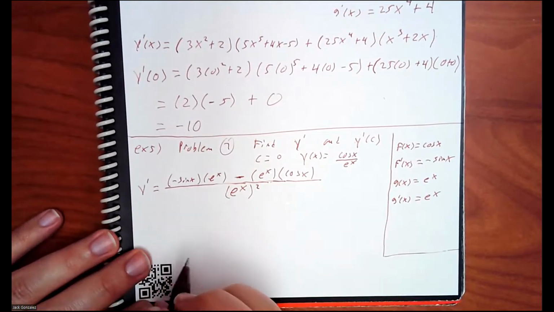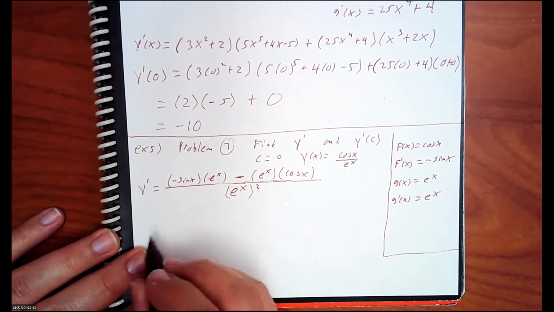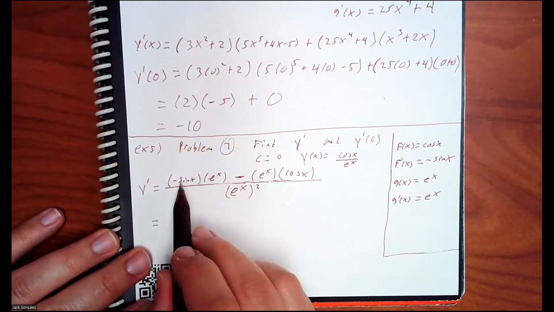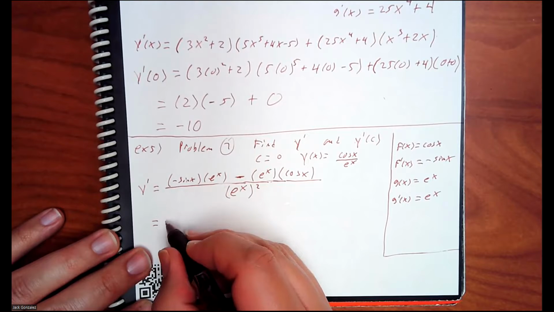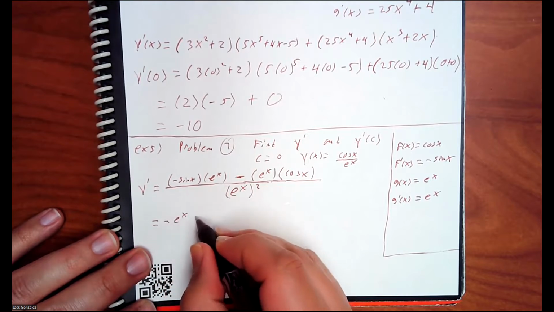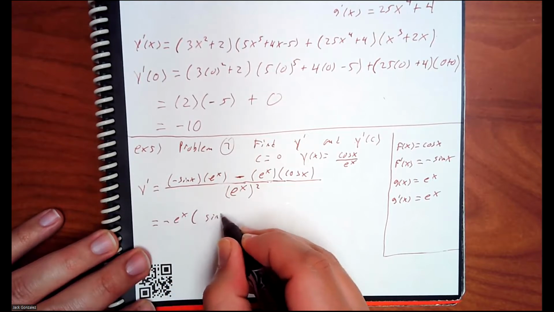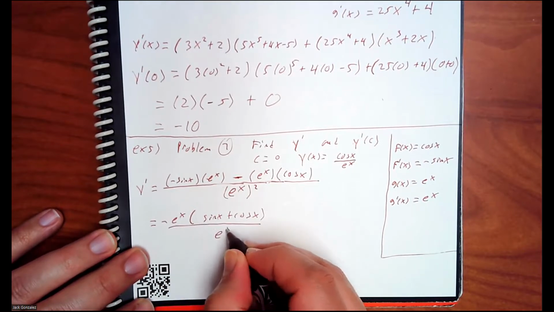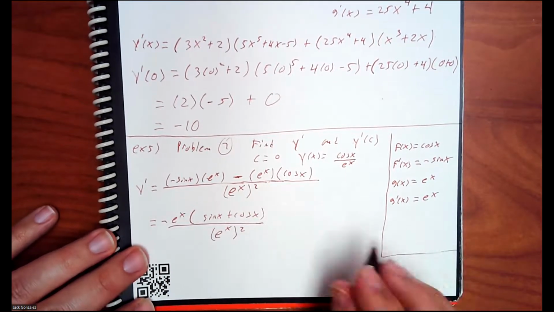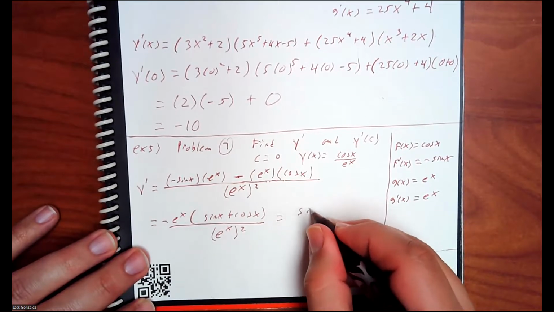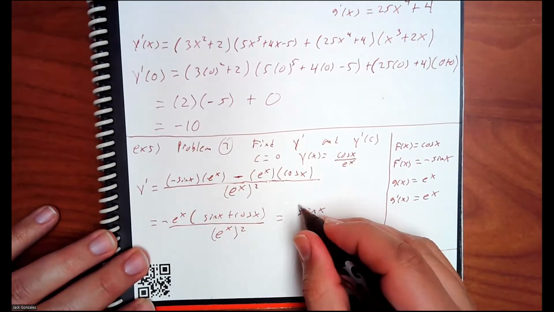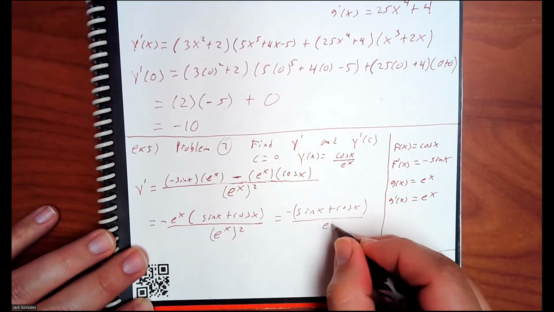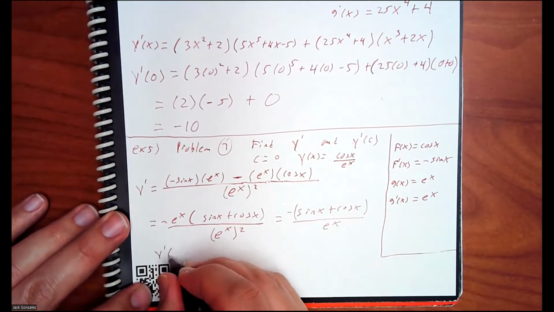Okay, we're done with the derivative. So that will be, if we factor a negative, they're both negative, right? Negative e to the x will be factored, and we'll be left with sine plus cosine over e to the x squared, which will become negative sine plus cosine over e to the x. Now they want us to plug in 0, right?